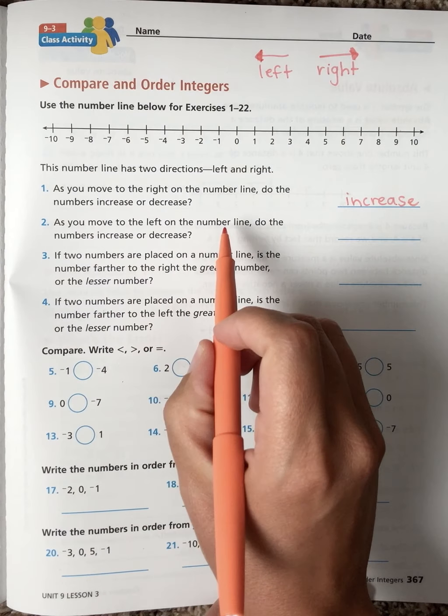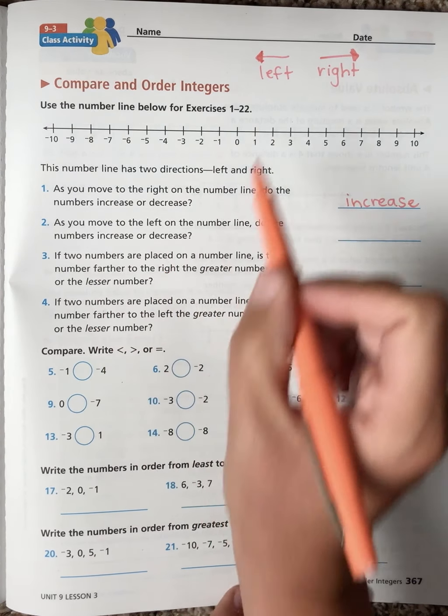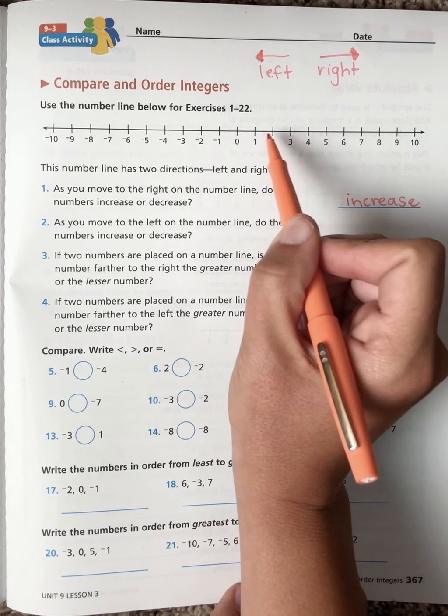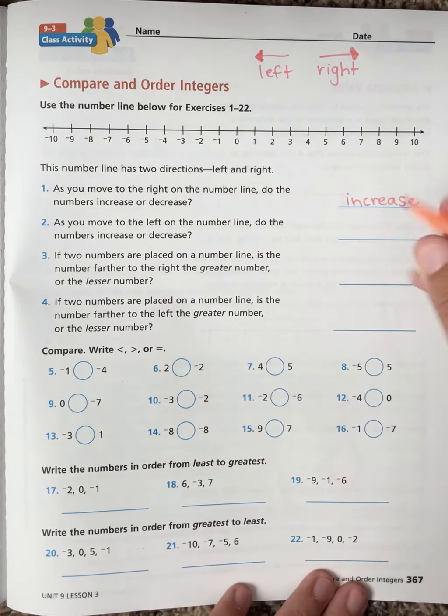As you move to the left on the number line, do the numbers increase or decrease? As you go left, if you start at 8 and you go down, they are decreasing. They are getting smaller and smaller.